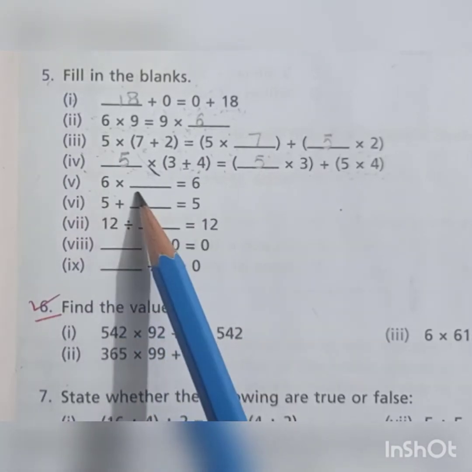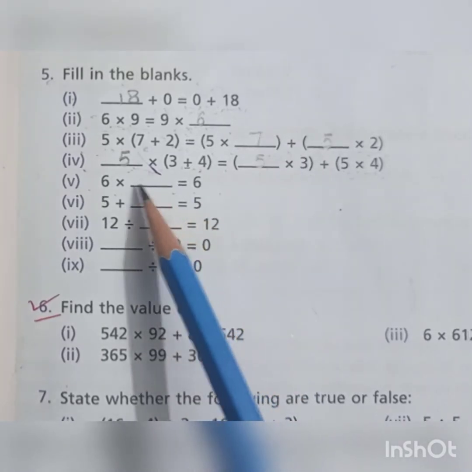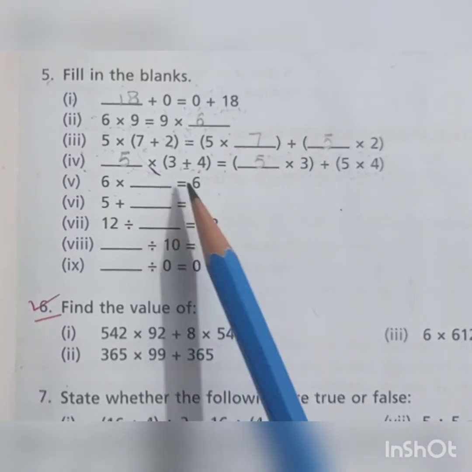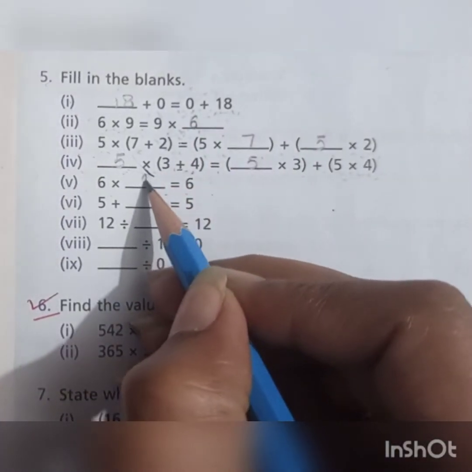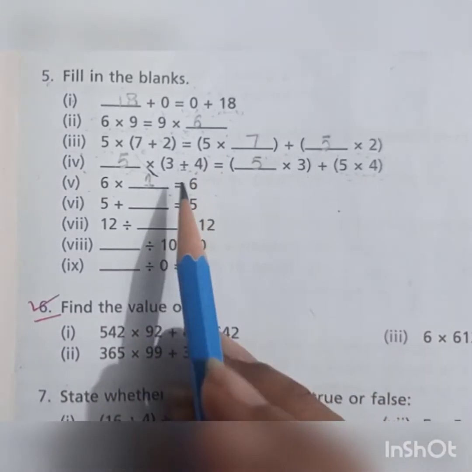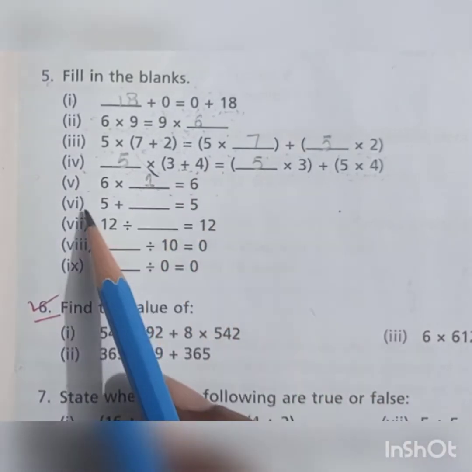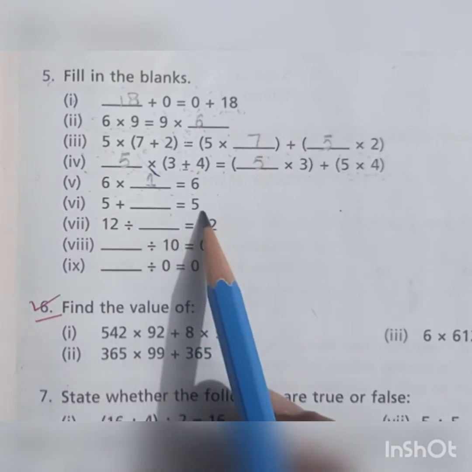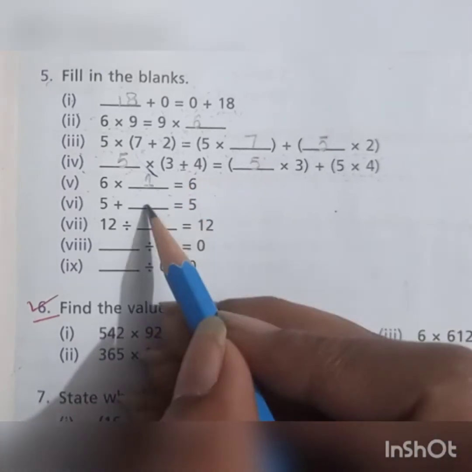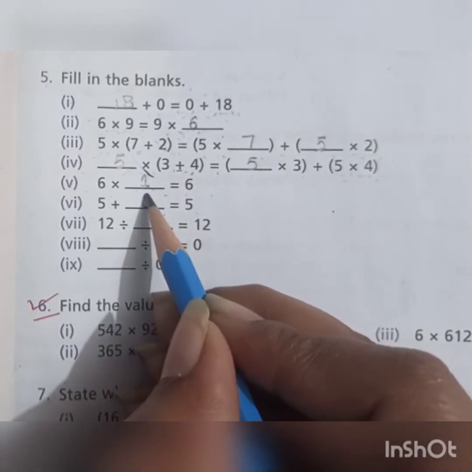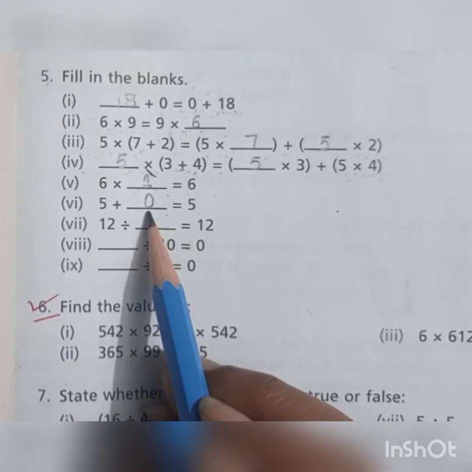Part number 5 is 6 multiplied by dash is equal to 6. Students, if we multiply the digit 6 to 1, then the answer would be itself, that is 6. So I am writing here 6 multiplied by 1 and the answer would be 6. This shows the multiplicative identity, which is 1. Part number 6 is 5 plus dash is equal to 5. As we add 0 to 5, then the result would be number itself, and that is 5. So adding 0 to 5 shows the additive identity property.